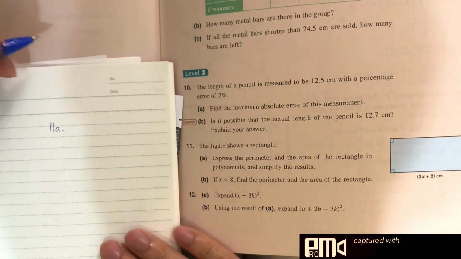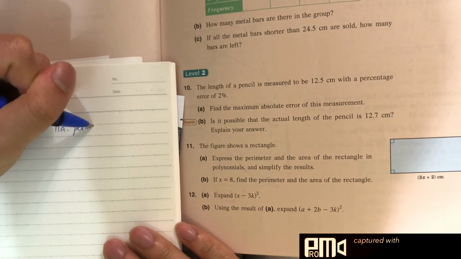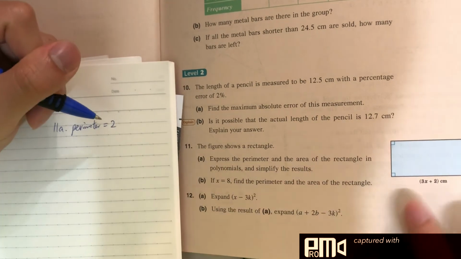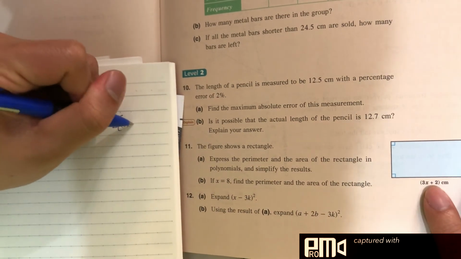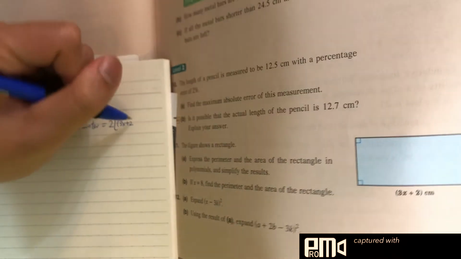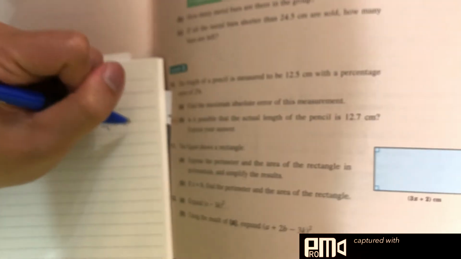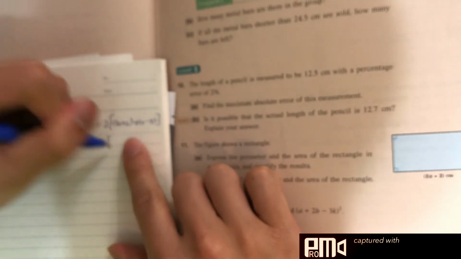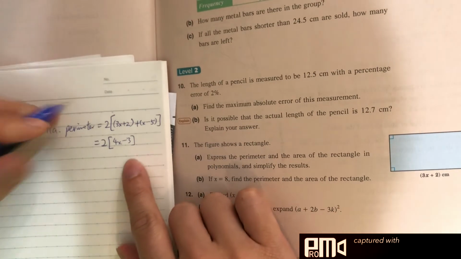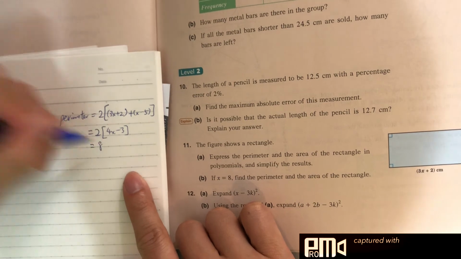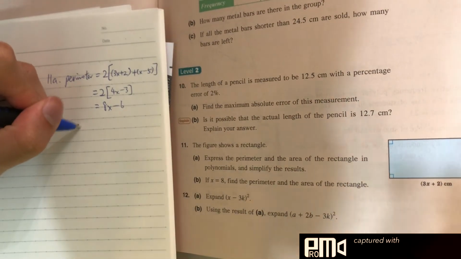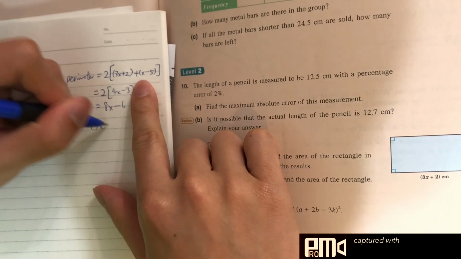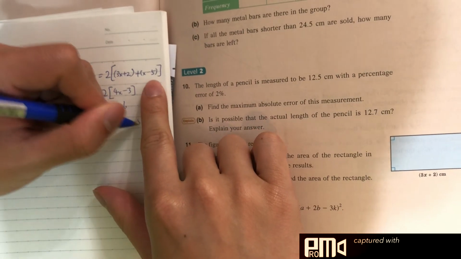Perimeter means 2 times this plus 2 times this, or 2 times the sum of 3x plus 2 and x minus 5. So it's 2 times 4x minus 3. Simplify the result: 8x minus 6. And the area is the multiplication of these two, and it asks you to simplify the result.